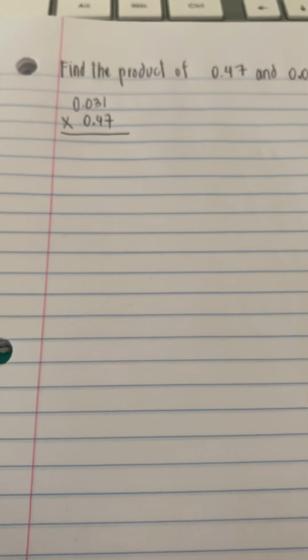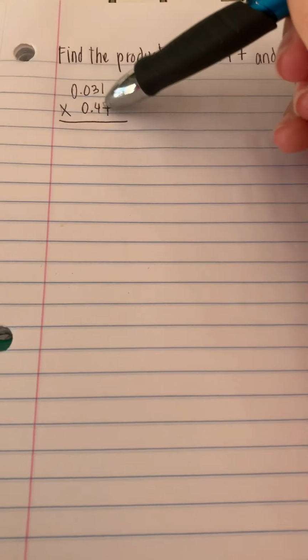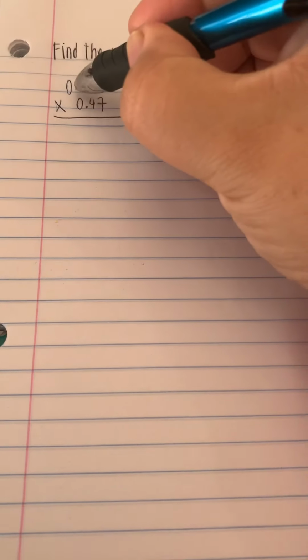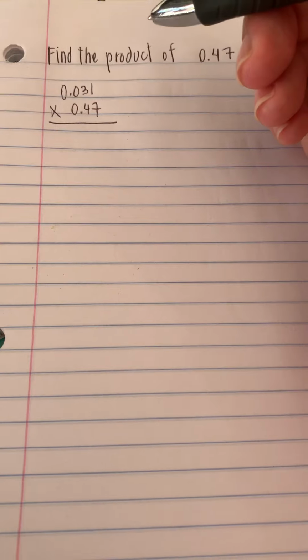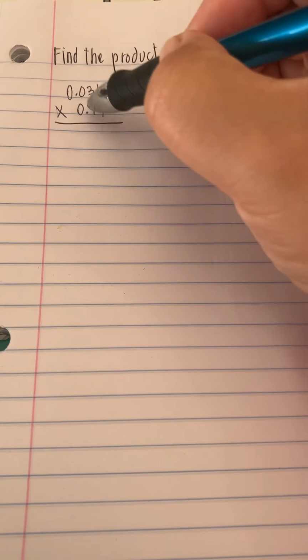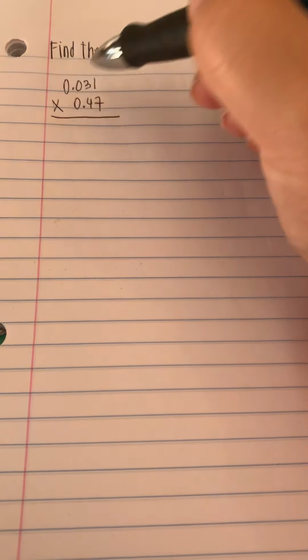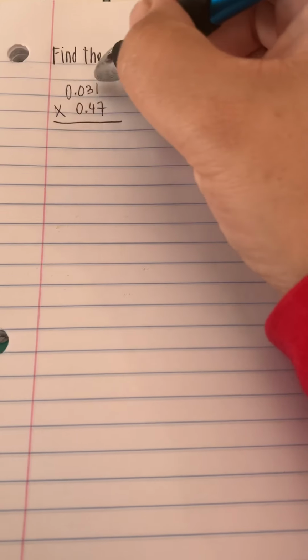As you can see, when you multiply decimals, I like to line up the numbers and not the decimals. The numbers are only lined up with the decimals when we're adding or subtracting. Once again, you line up the decimals when we're adding or subtracting, but when we're multiplying, it doesn't really matter. So let's go ahead and multiply.